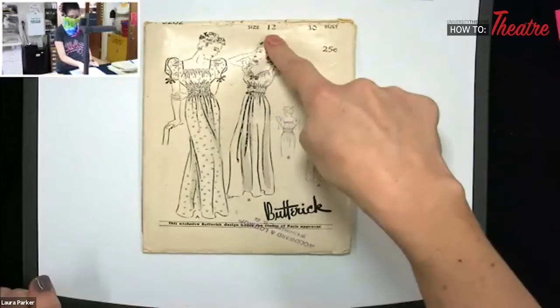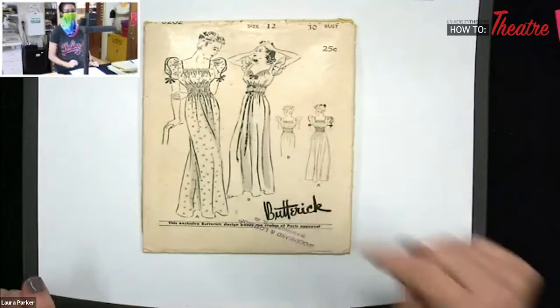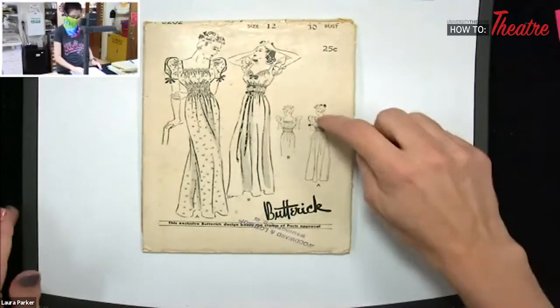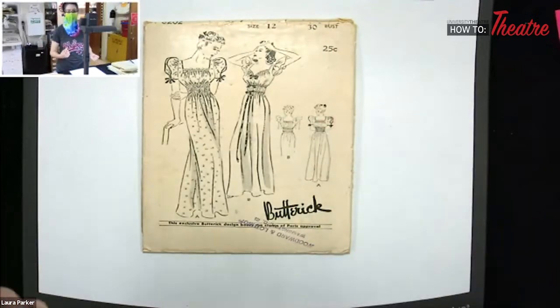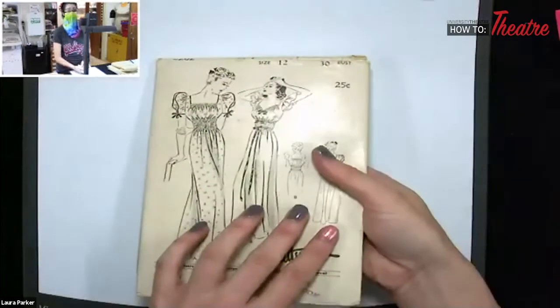So size 12 back in the 1930s was a 30-inch bust. So the other thing we need to be really careful about with these antique patterns is that the sizing is drastically different than modern sizing. I don't know what a modern size 12 bust is, but it sure as heck is not 30 inches.